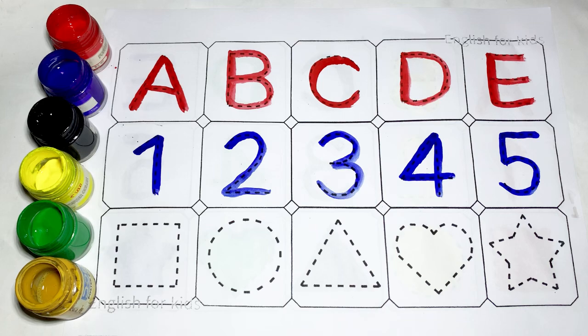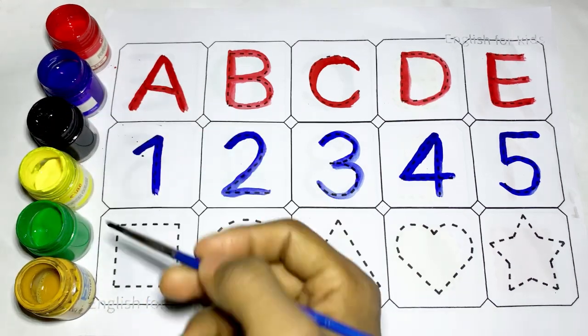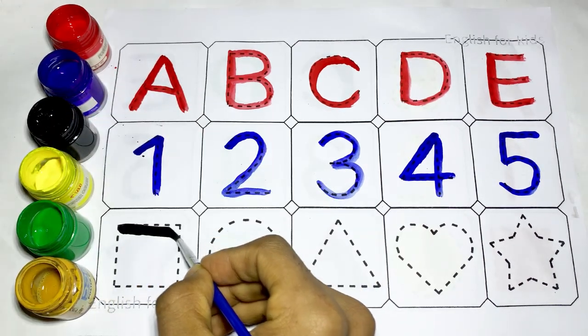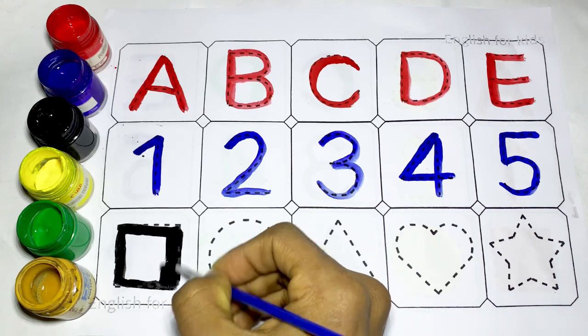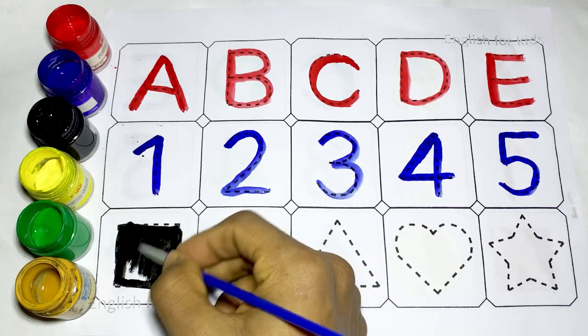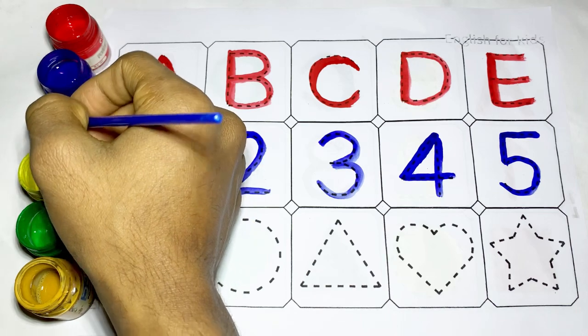Kids, next shapes. And first draw square. The shape of square, and use black color. Kids, next circle. The shape of circle, and again use black color.